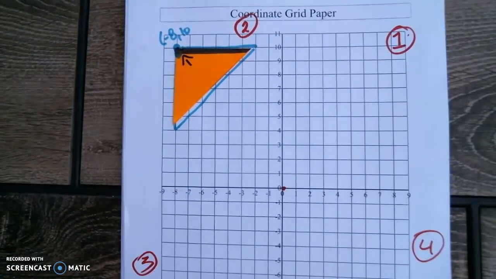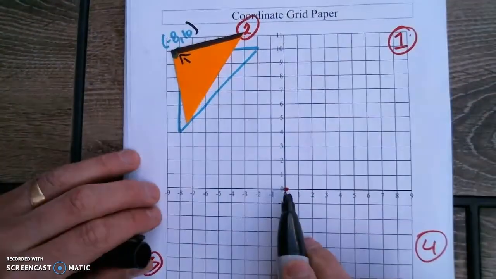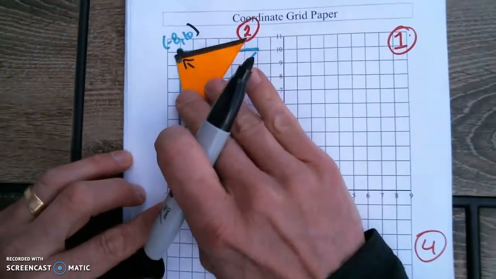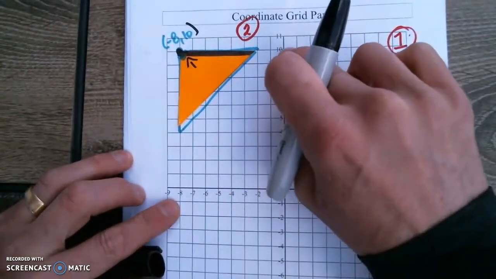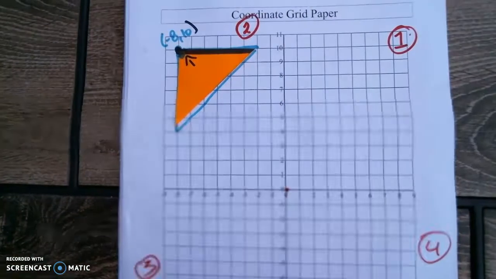So in the assignments, it's going to ask you to start in quadrant 2, pick your corner, and label that. So for this one, the x-axis is the bottom, I go over to -8 and then up to 10. So my first coordinate is going to be -8, 10.